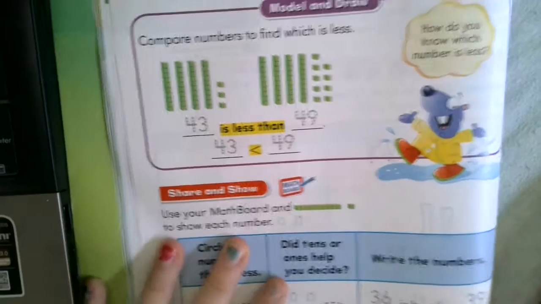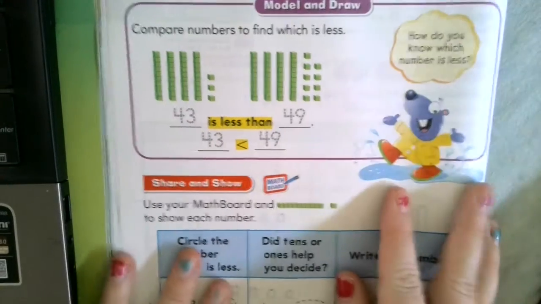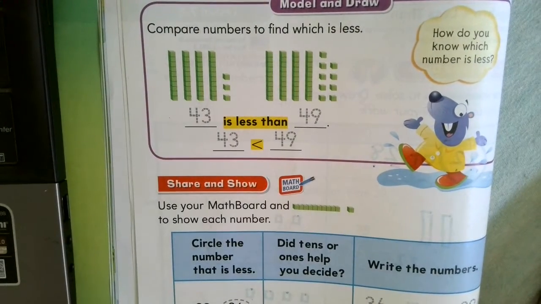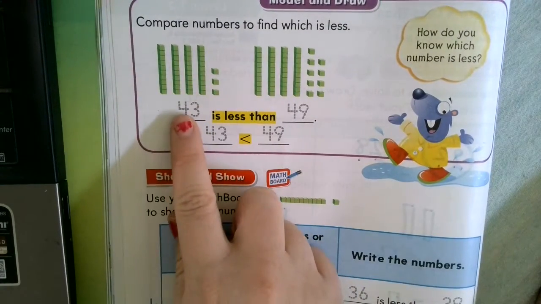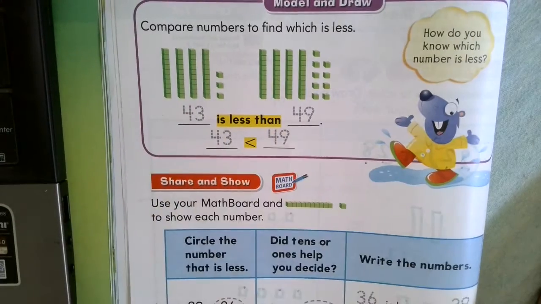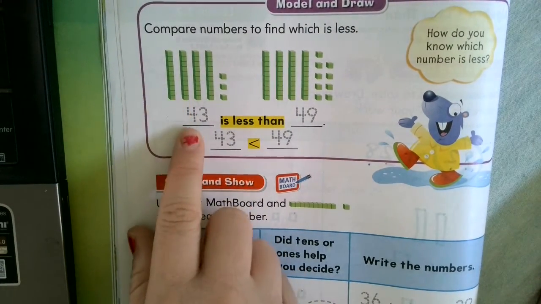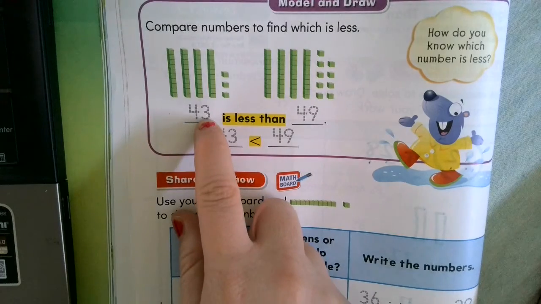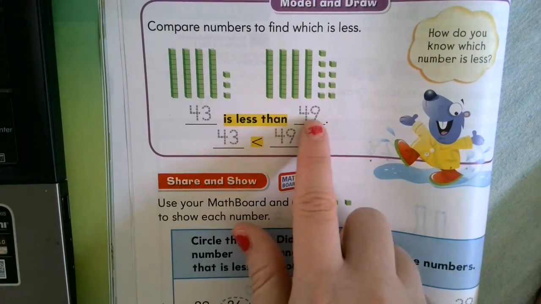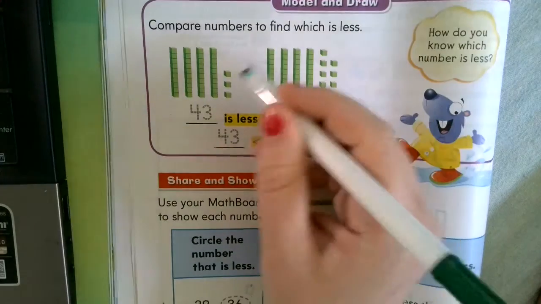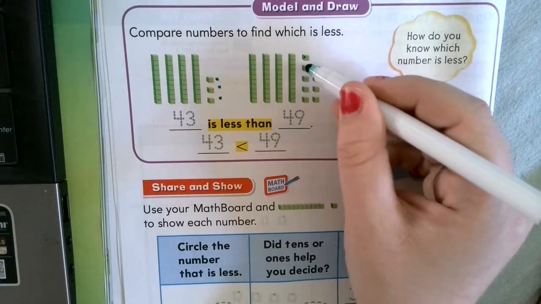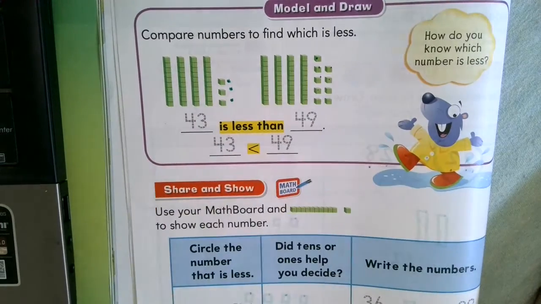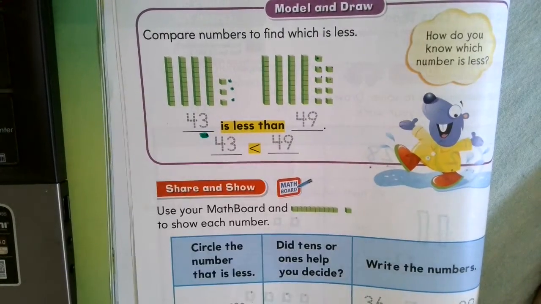All right, so here we're going to look at the model and draw square. Again, we're comparing numbers to find which is less, so the smaller number. In this model, you can see we're comparing 43 and 49. We can't look at the tens place because they both have a 4. So we're going to be looking at the ones place. We have a 3 and a 9. Which number is smaller, 3 or 9? That's right, the 3 is smaller.